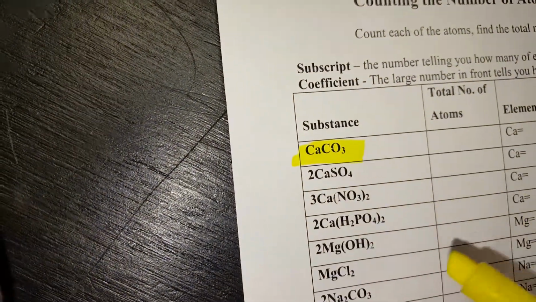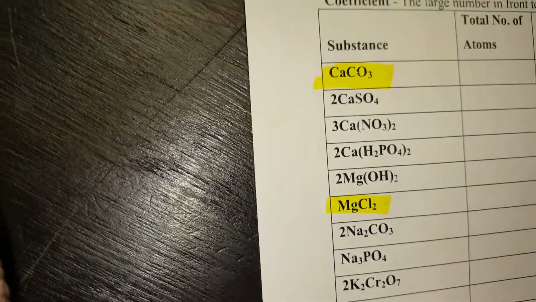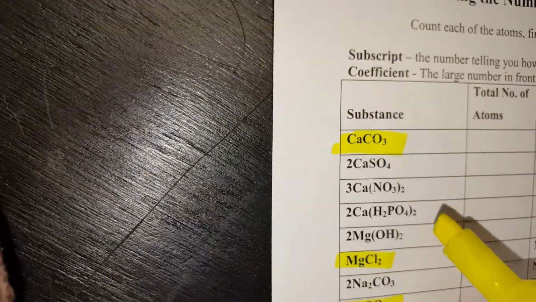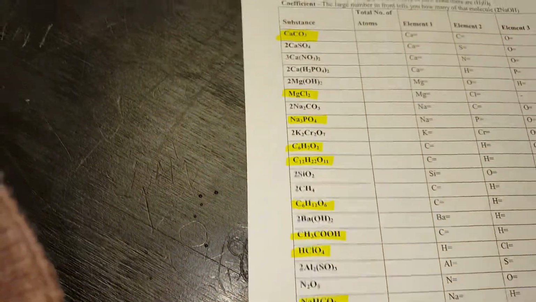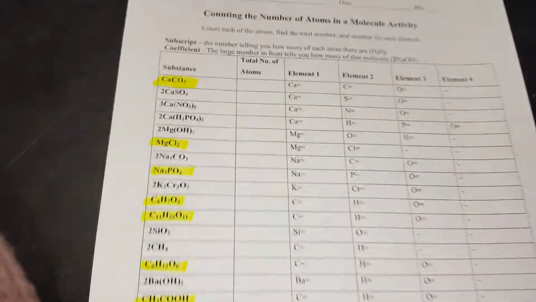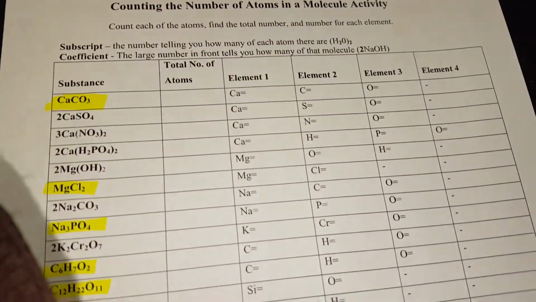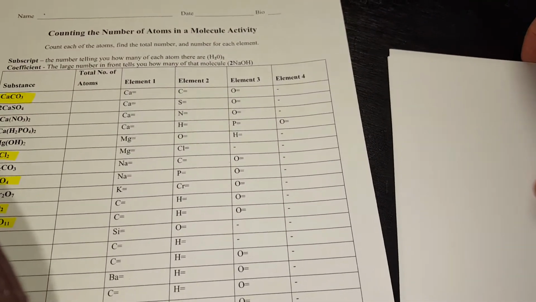The first one, moving down. I'm missing a few. Alright, so anything on your paper highlighted in yellow goes with step 1. Alright, so I'm just going to copy that first one over here onto this paper and teach you how to count those atoms.